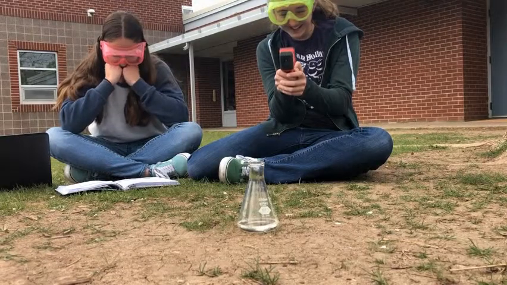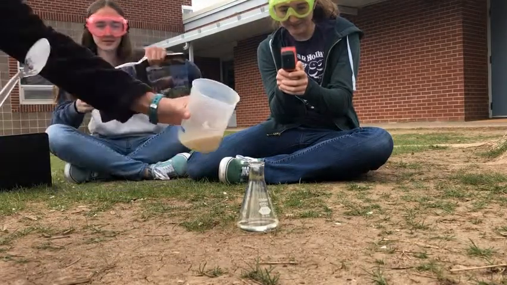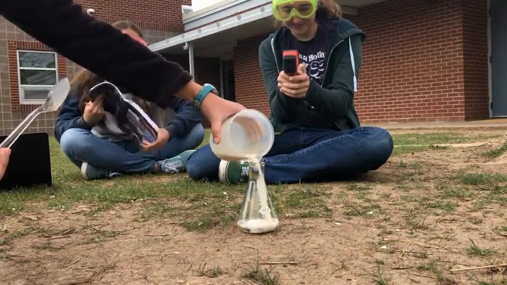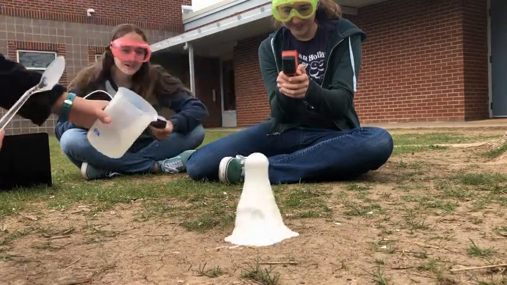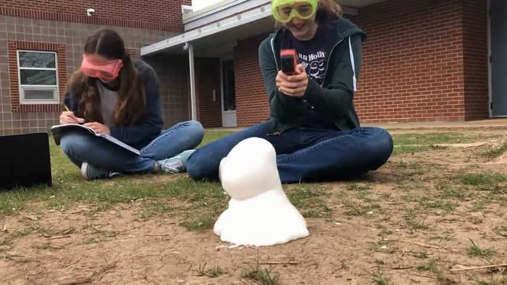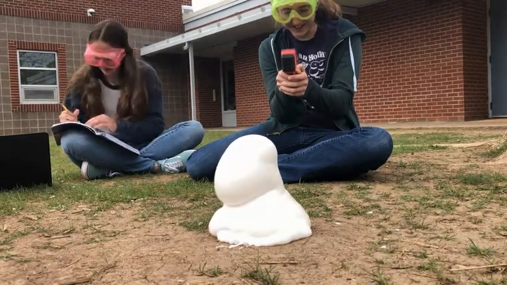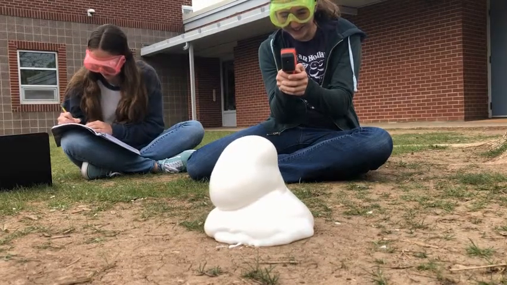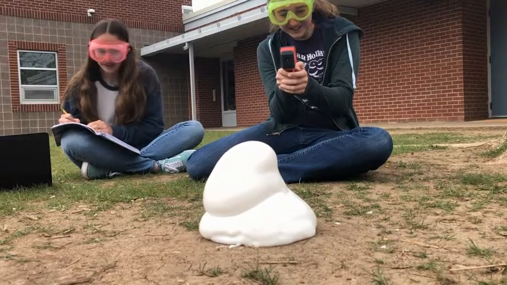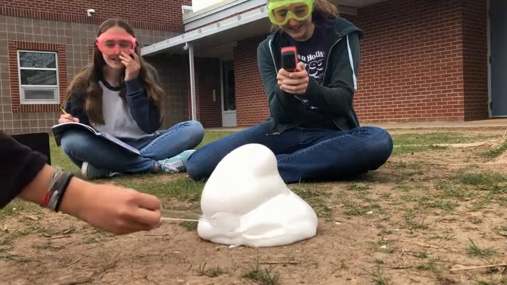We observed that when we combined the two solutions, it expanded and made a foam, which is just a lot of tiny little bubbles. We also observed an increase in temperature from 27 degrees Celsius to 38 degrees Celsius, which would be an endothermic reaction. An endothermic reaction is when energy is released by the bonded molecule into the environment. This produces heat because it's releasing energy, so it feels warm.